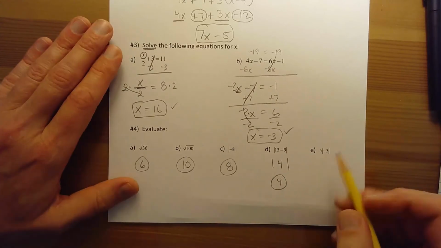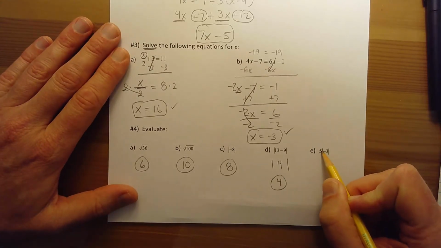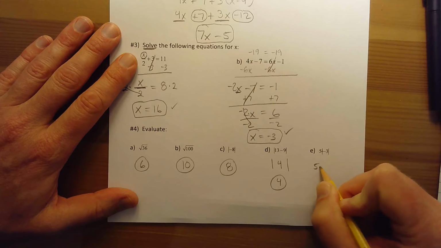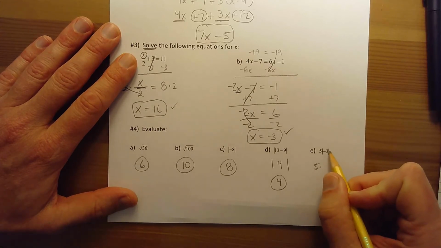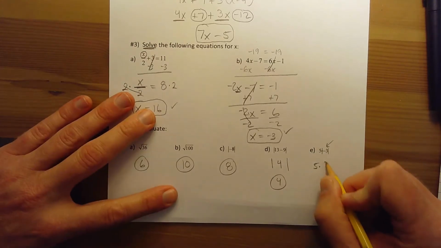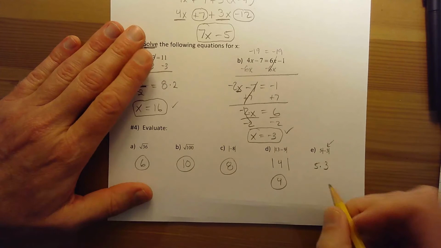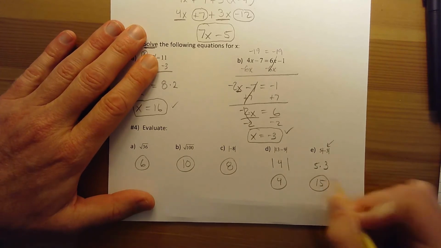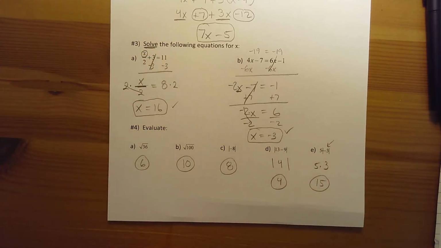Okay. And then lastly, this here, remember if there's no operation, that is multiplication. So I write 5 times, but I got to figure out what is the absolute value of negative 3. How far is negative 3 from 0? Well, it's a distance of 3. So 5 times 3 would be a positive 15. And you'll see more with absolute values in Algebra 1 as well.